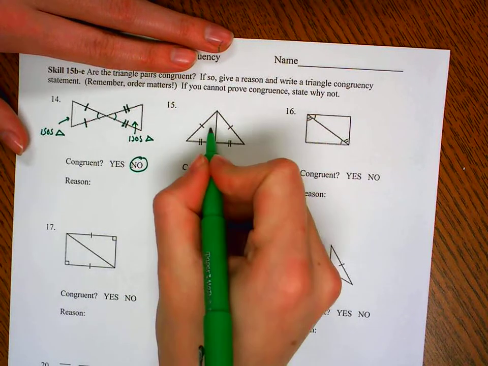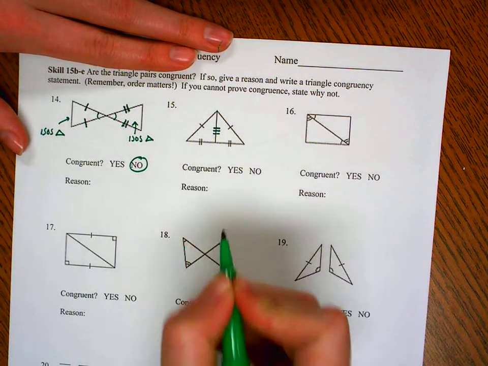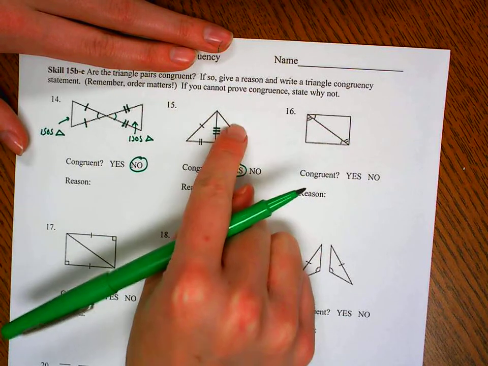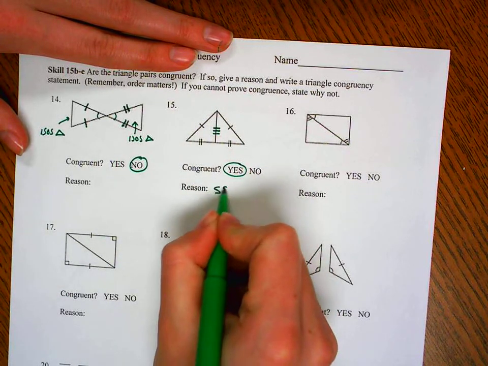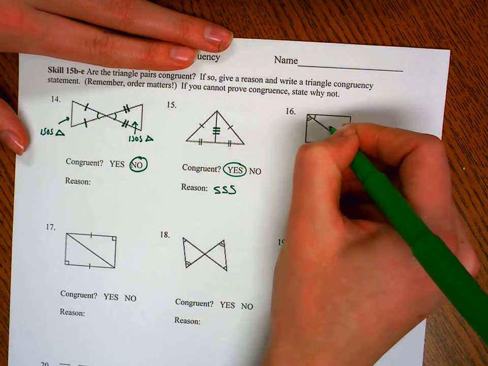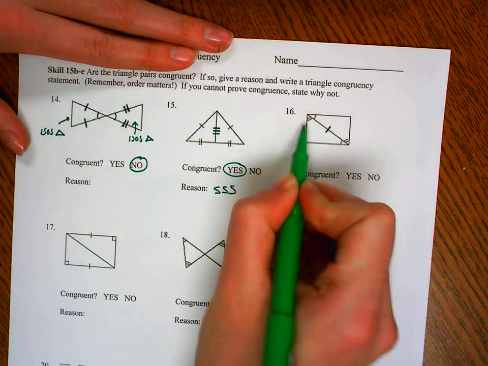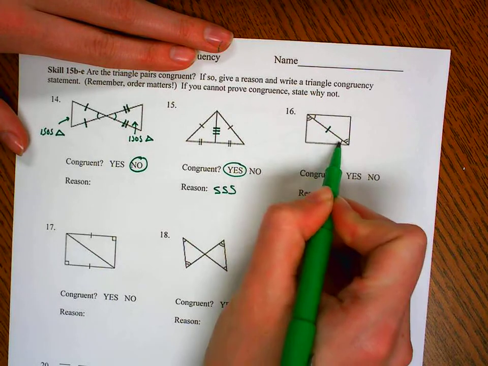Okay, number 15, we need to mark our shared side. Once we do that, we should be able to say, yep, they're congruent because we have SSS. We have 3 sets of sides that correspond and are congruent. Number 16, we need to mark our shared side. I have angle, side, angle. Remember that order matters. This is an included side, so angle, side, angle.